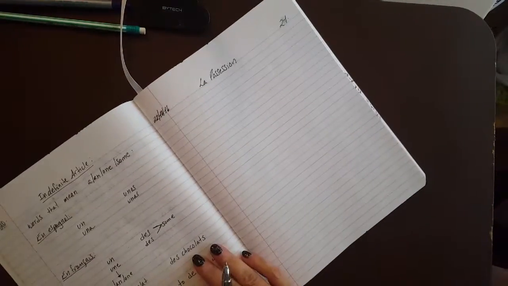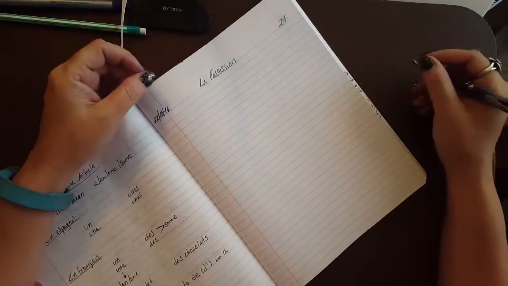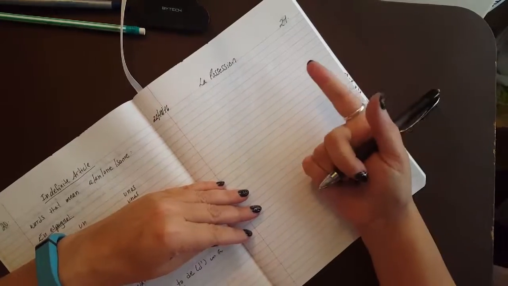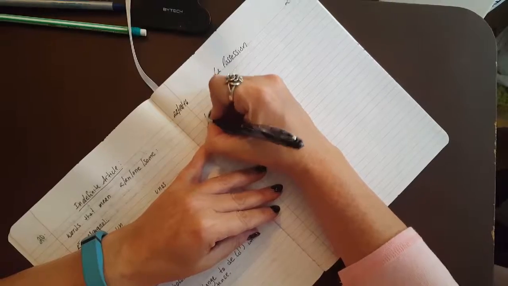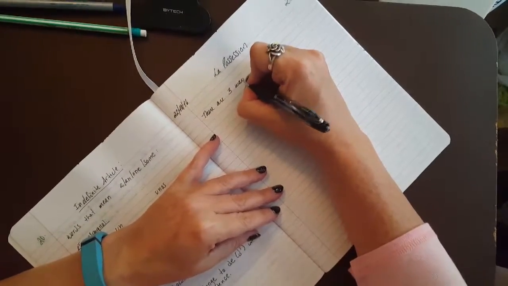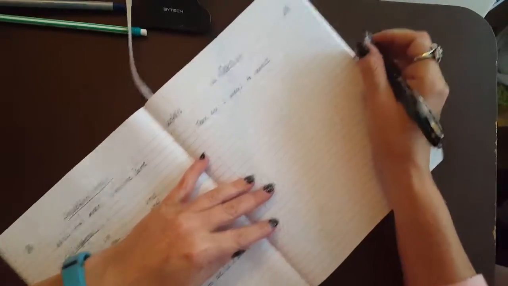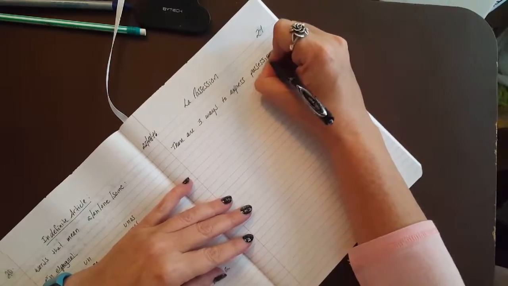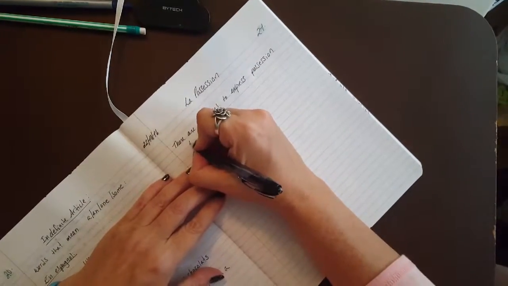Okay. Now, il y a trois manières pour montrer la possession. There are three basic ways of showing possession in English, in French, and in Spanish. So, en général, there are three ways to express possession. Okay. En anglais.